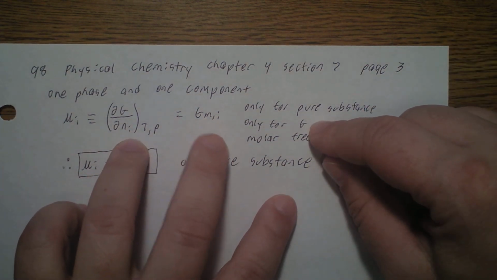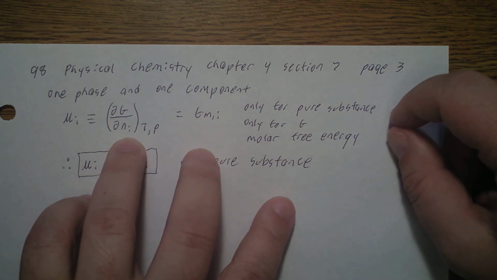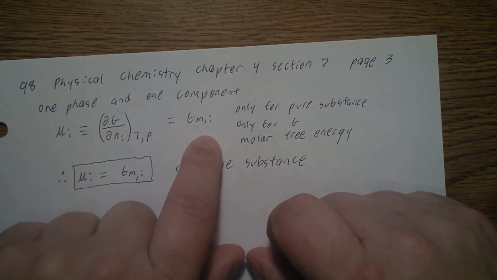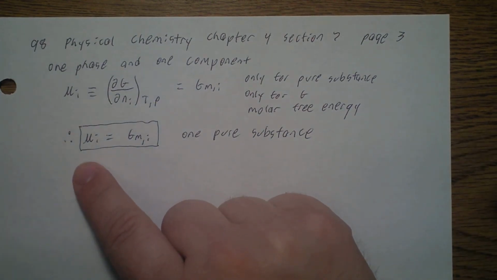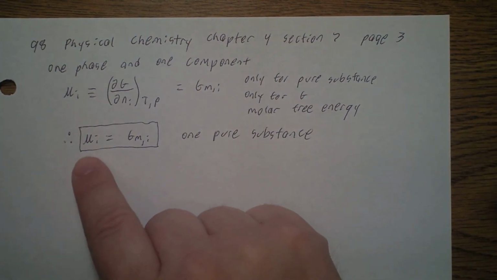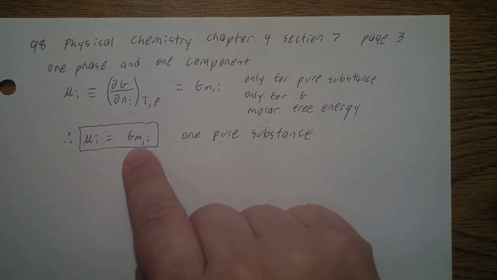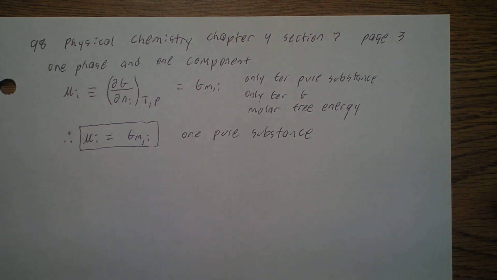And this is only for G. It's not equal to Helmholtz energy or anything like that. This here is called the molar free energy. So what we can say then, for a pure substance, the chemical potential i is equal to the molar Gibbs free energy of the substance i. And that's all for section 7.